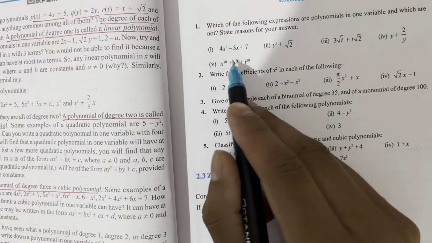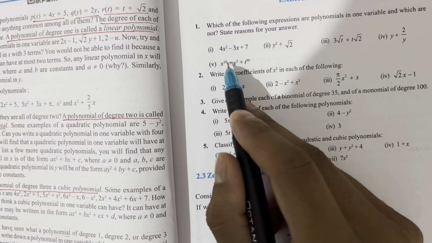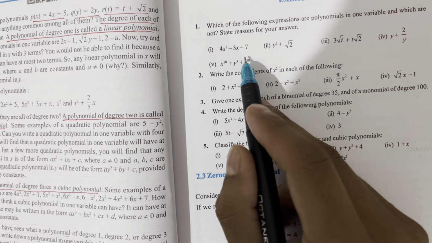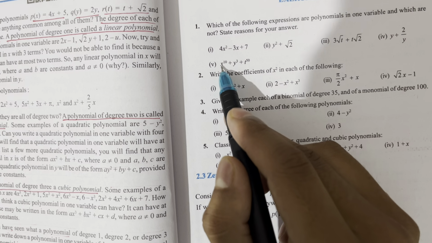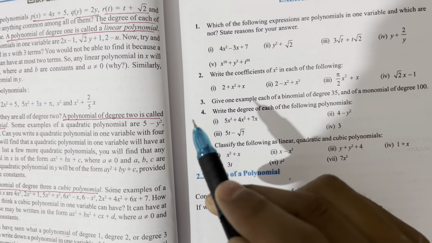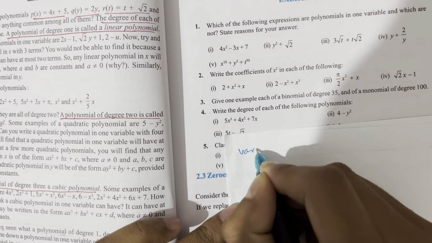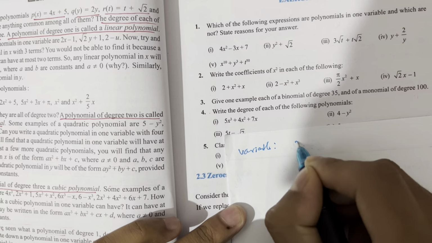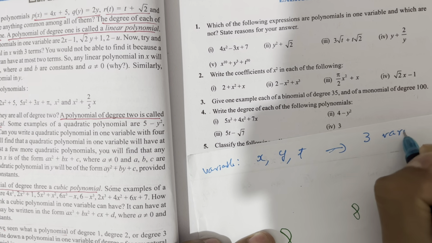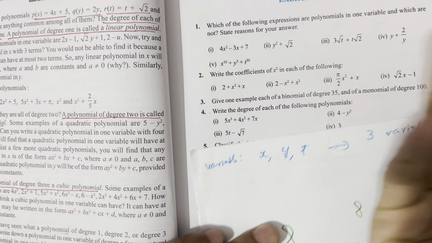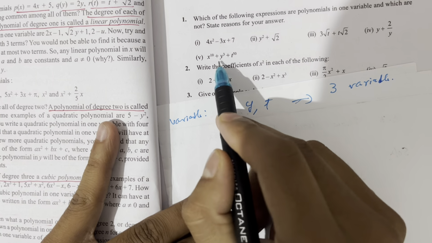Think, this also is a polynomial. Okay, it is a polynomial because you check first. But how many variables do we have here? x, y, and t. Which means 3 variables, 3 alphabets. Okay, x, y, and t, 3 alphabets we have here.